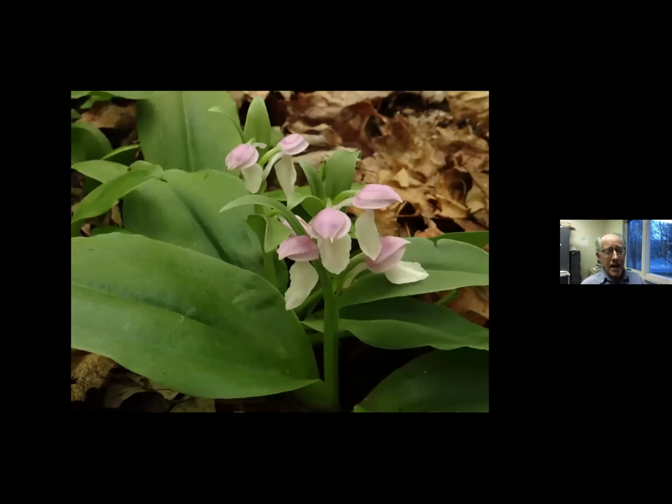Showy orchis, Galearis spectabilis, a plant that's now very rare in the region. It wasn't so, but the deer have literally eaten almost all of it. They seem to have a preference for orchids and lilies. So do people, but at least we don't eat them. Beautiful wild native orchid.